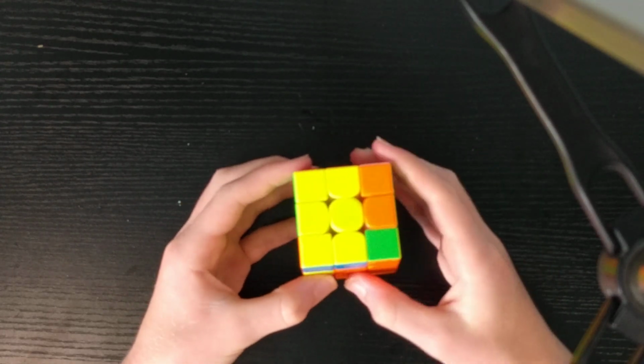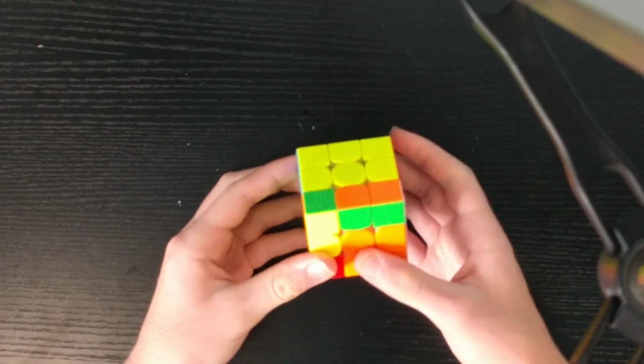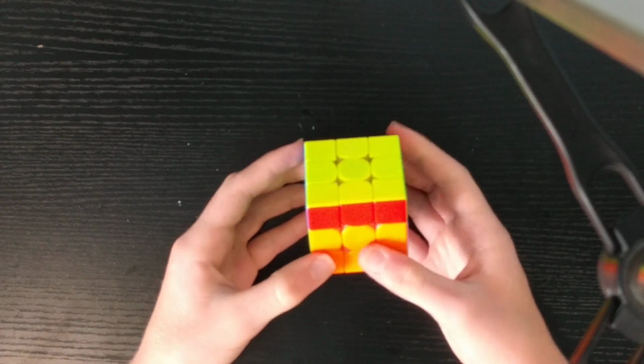And now just reverse the moves that you did before. And then you've got it solved.